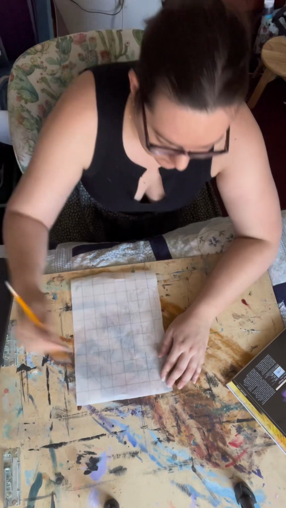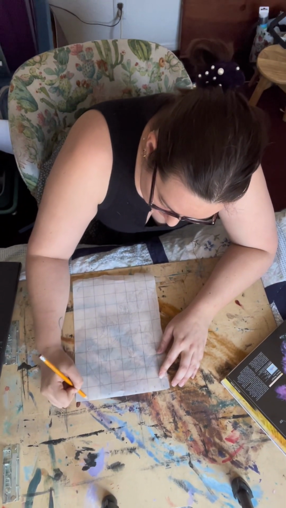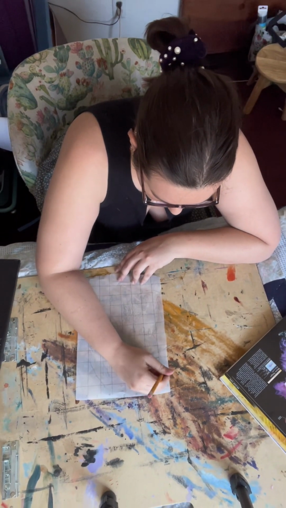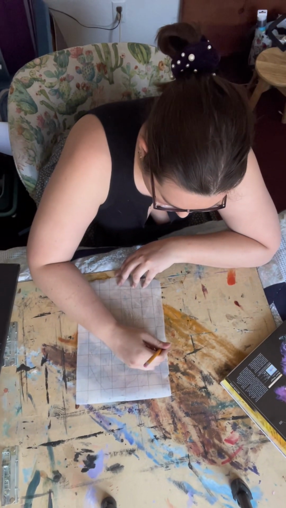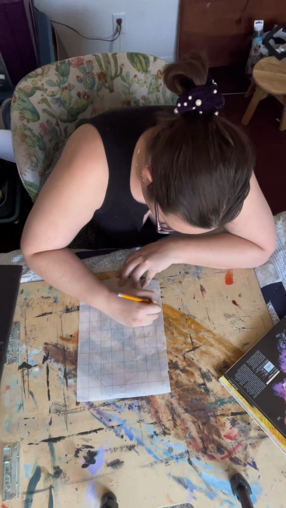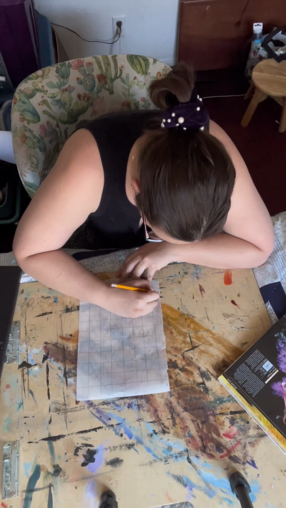Now, where would we be if a grid didn't have information on how to get from one point, one box, to another box? So I'm just going through and numbering from right to left, left to right, and then lettering top down.